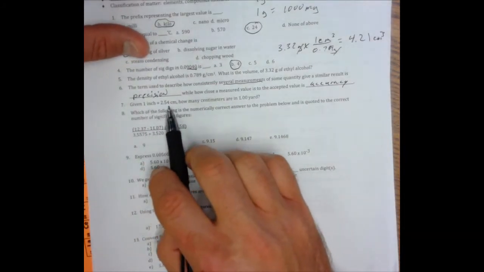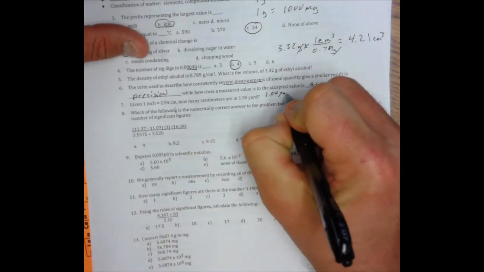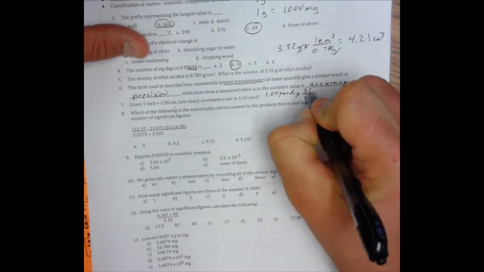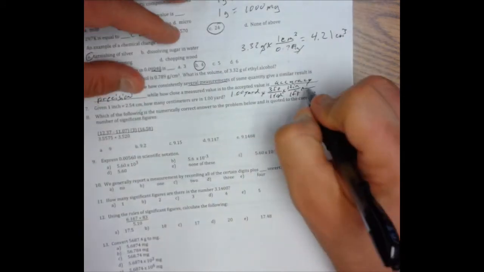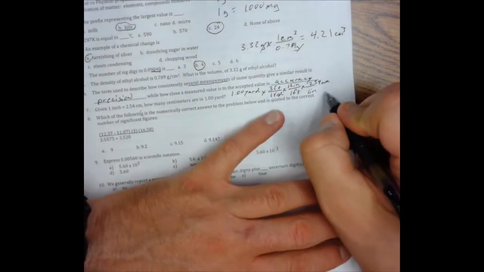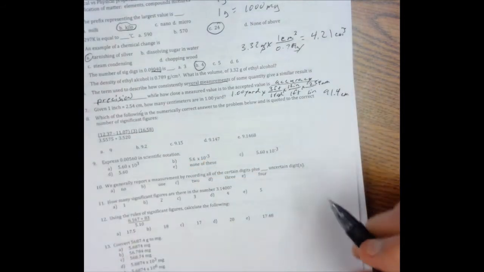Given 1 inch equals 2.54 centimeters, how many centimeters are in 1.00 yards? Every 1 yard is 3 feet. Every 1 foot, keeping in mind whatever's up here goes down here, is 12 inches. Every 1 inch is 2.54 centimeters. 1 times 3 times 12 times 2.54, the answer is 91.44. So 91.4 centimeters equals 1.00 yards.